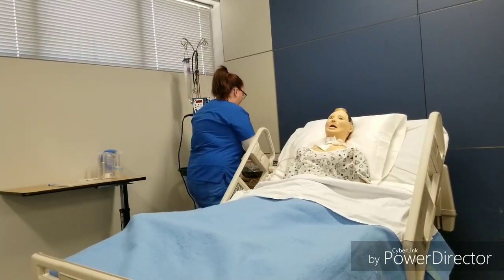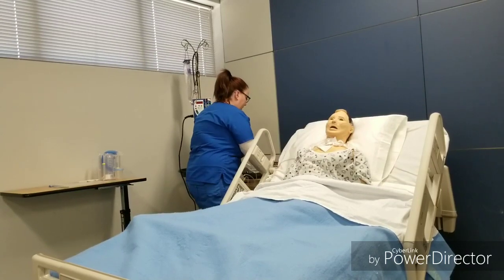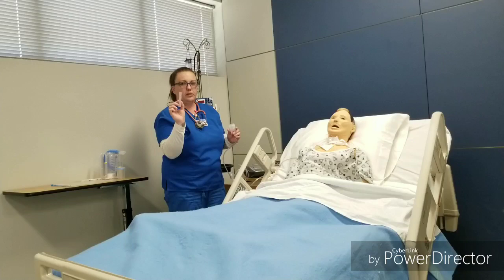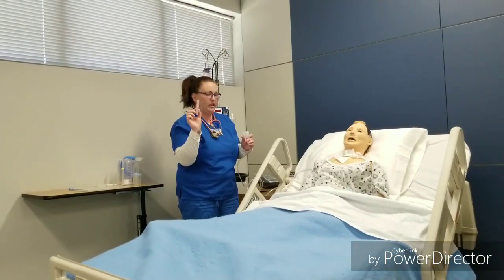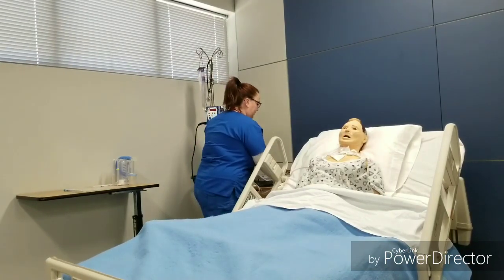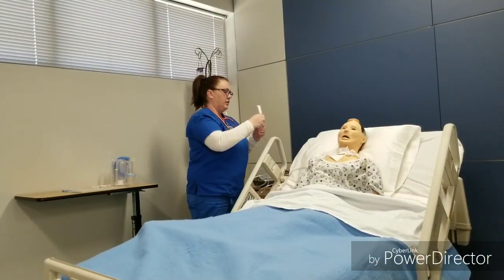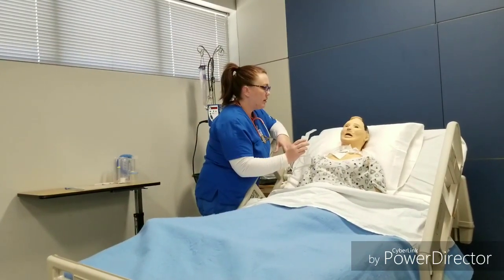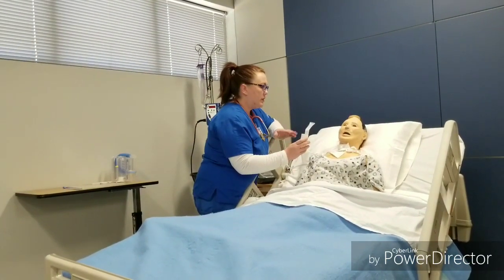Alright, Mr. Smith, I have your medication now. Medication comes in a vial like this. Sometimes you'll need to mix it, but it also comes pre-mixed with saline. Alright, Mr. Smith, I'm going to need you to hold this in your mouth until it quits smoking.